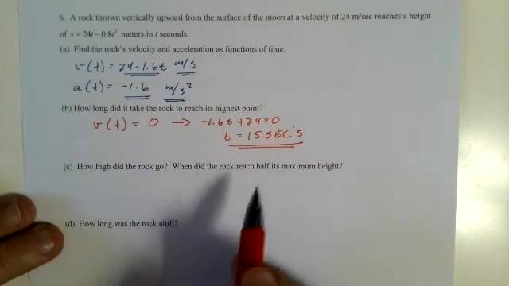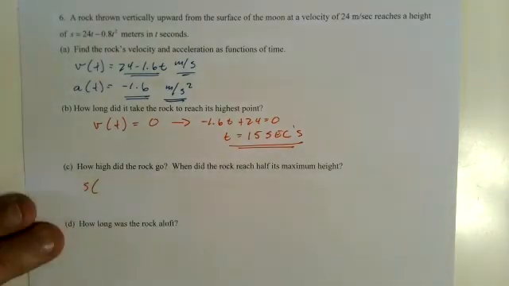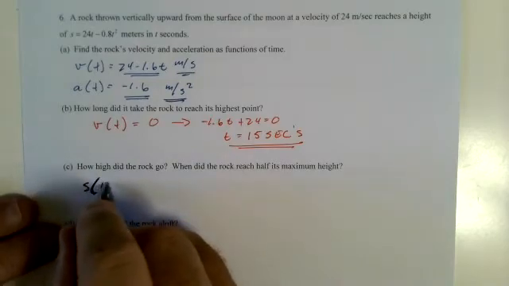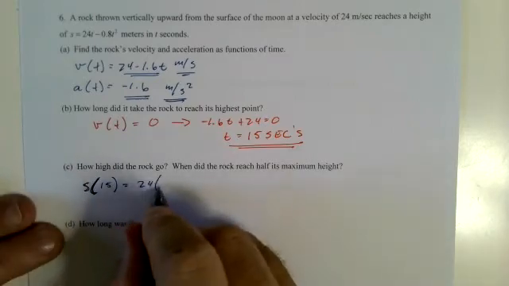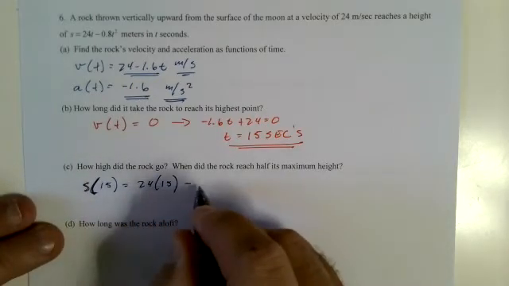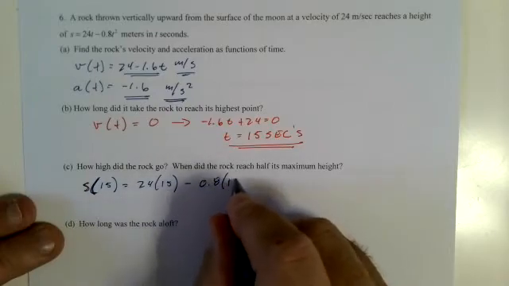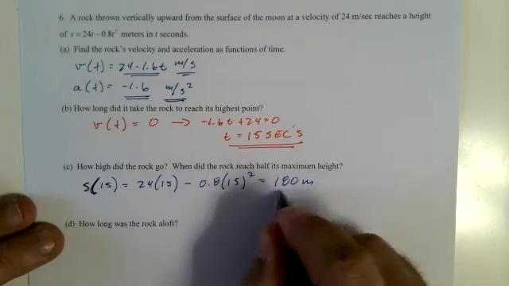How high did the rock go? Well, how far was it after 15 seconds? S of 15 equals 24 times 15 minus 0.8 times 15 squared, which is 180 meters.